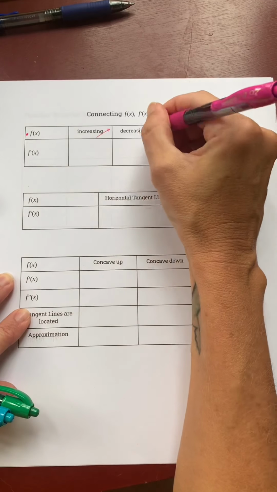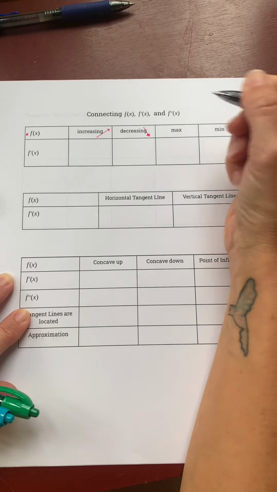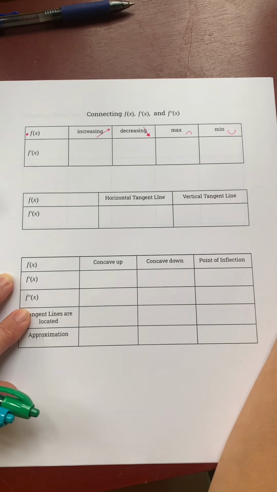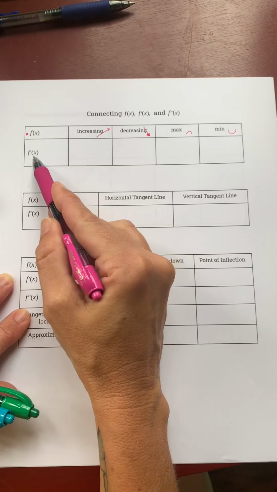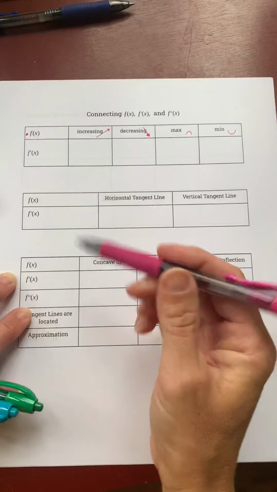You can say that f of x is decreasing, which would mean from left to right we're going down. F of x can have a max, f of x can have a min. Obviously I know f of x can have neither of those things. But I wanted to write down what is true about the derivative of f when f is doing those things.